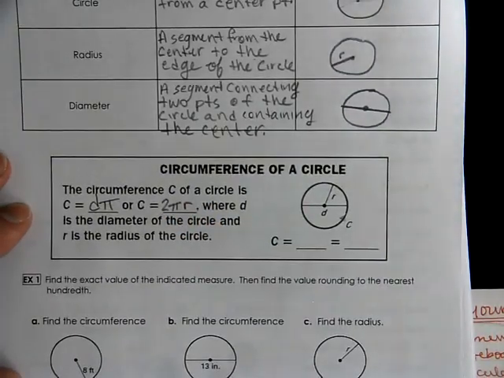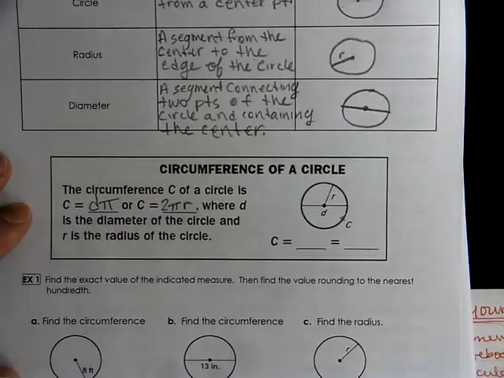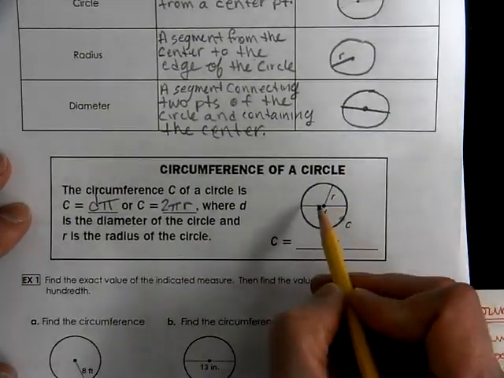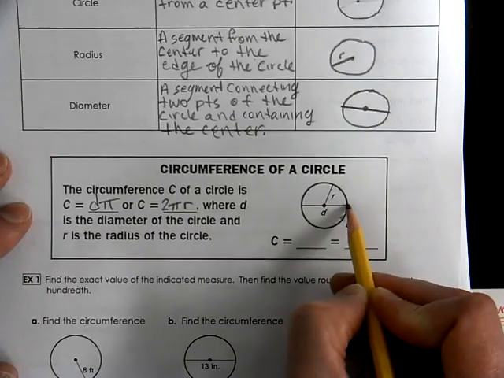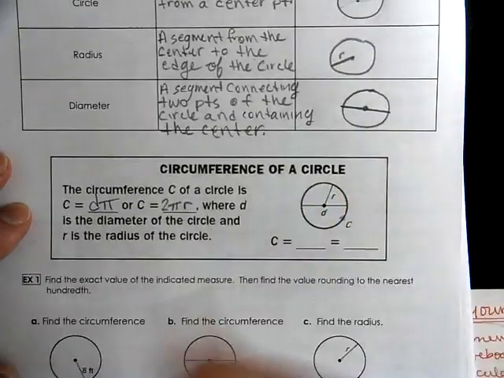Now let's talk about what pi is. Most people are going to say pi is 3.14. But what is pi? What's the point of pi? Pi is the number of diameters that fit around a circle.